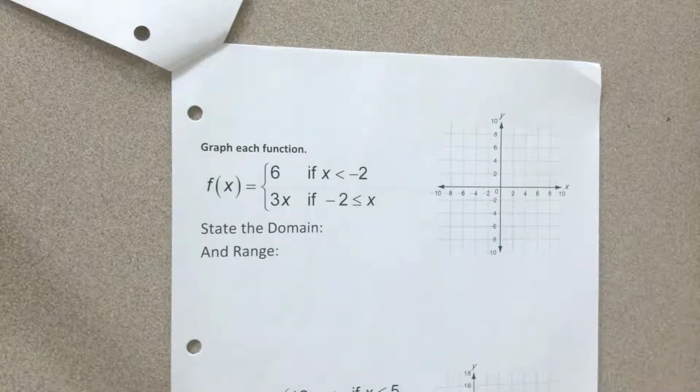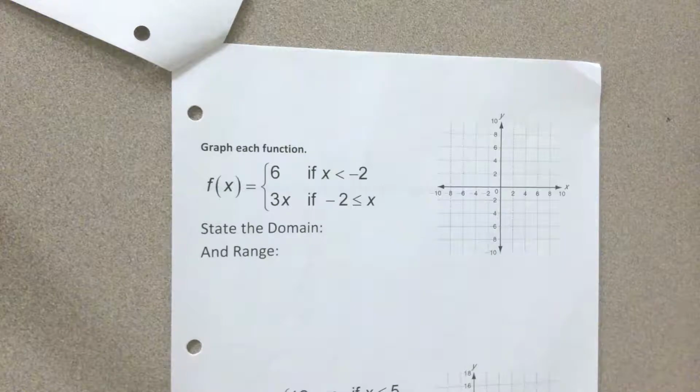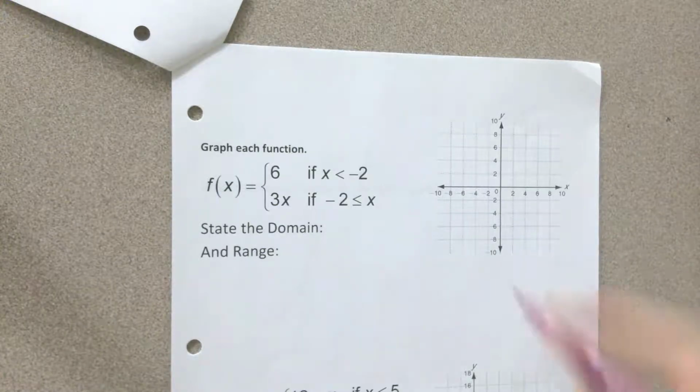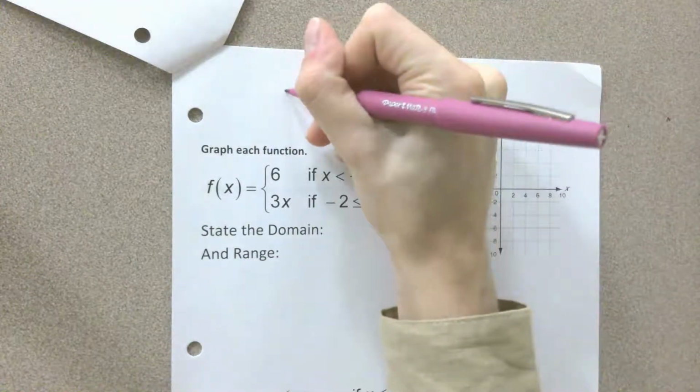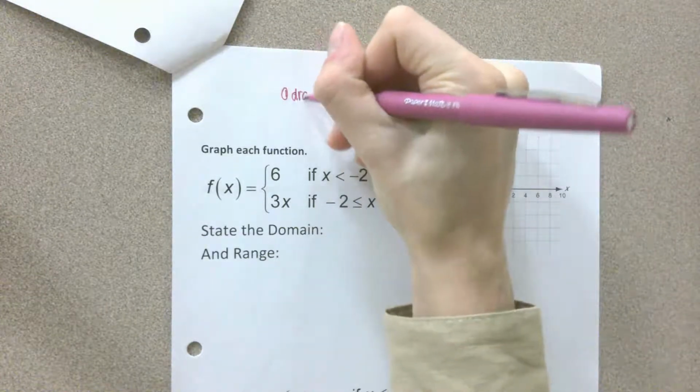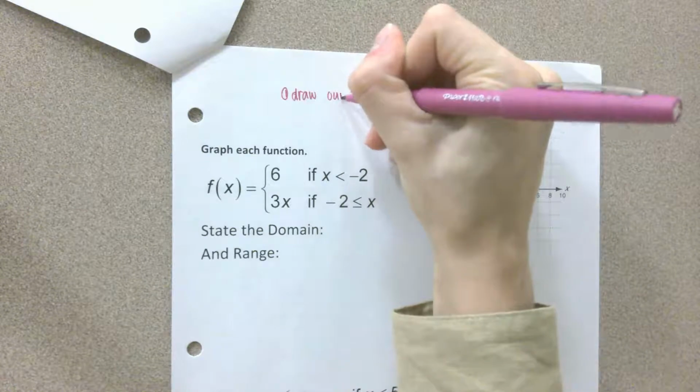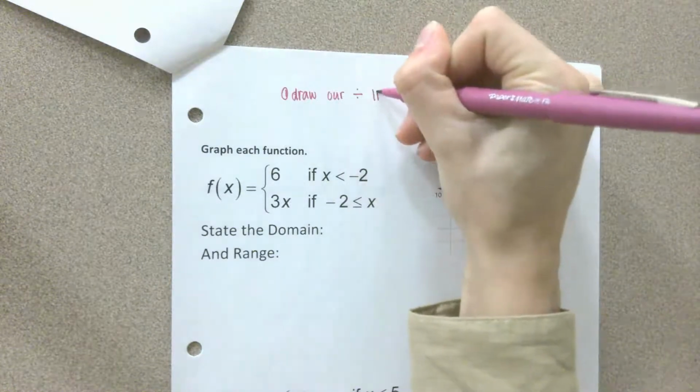Alright, and then we did some graphing. So when we want to graph a piecewise function, there's 3 steps to it. Okay, so our first step is going to be to draw our divide line.